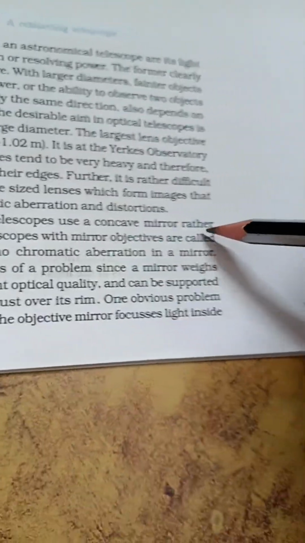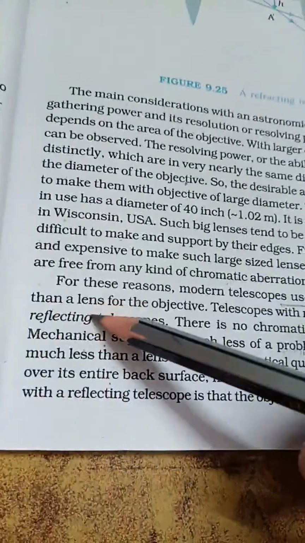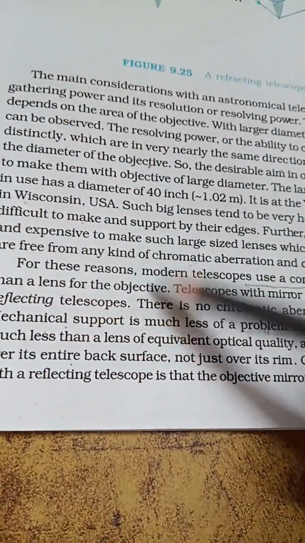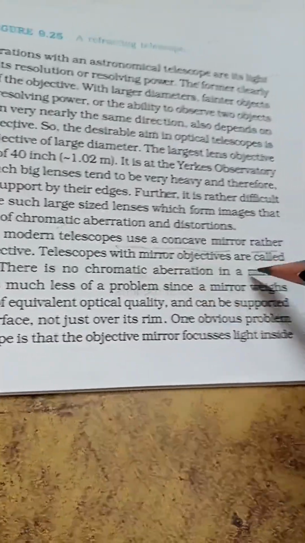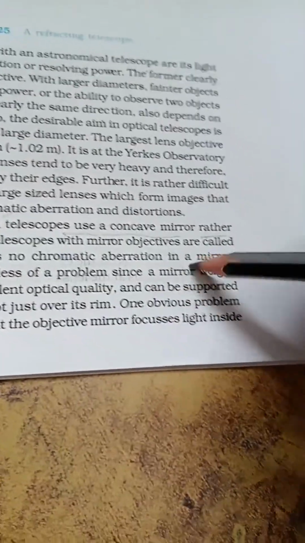Okay. For these reasons, modern telescopes use a concave mirror rather than a lens for the objective. Telescopes with mirror objectives are called reflecting telescopes. There is no chromatic aberration in a mirror.